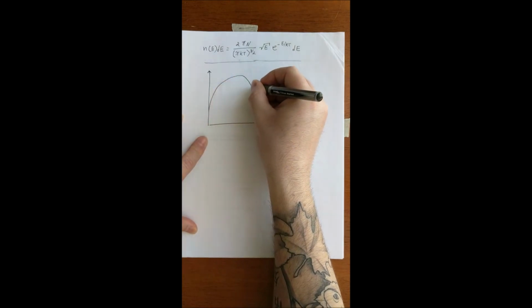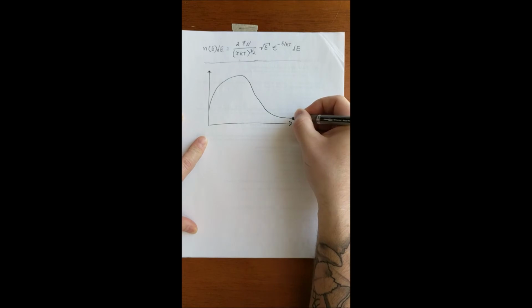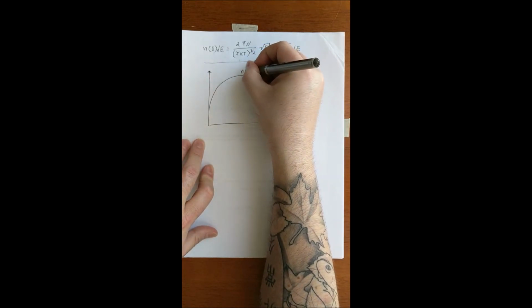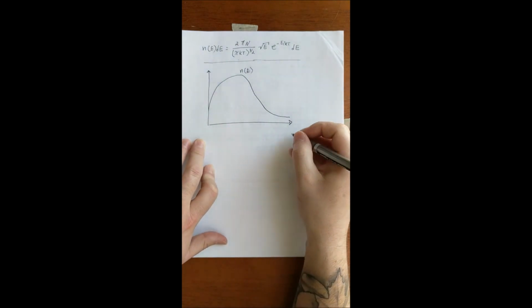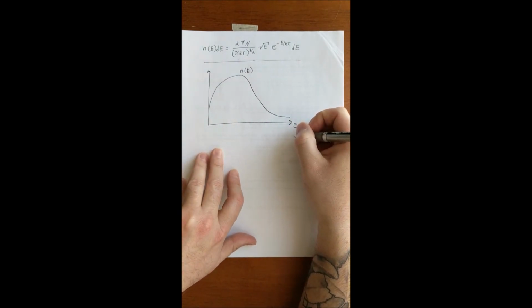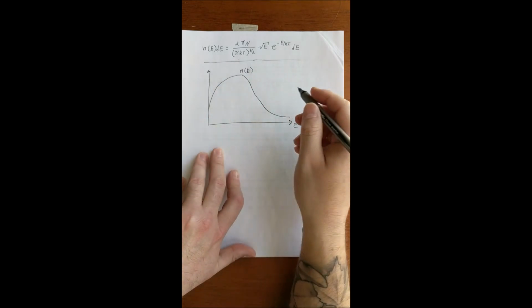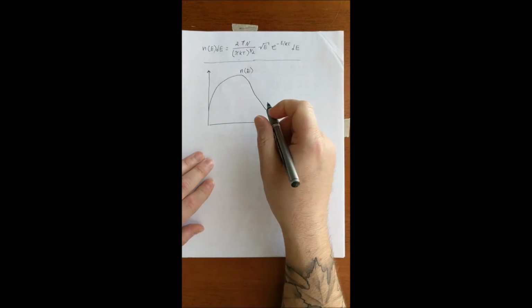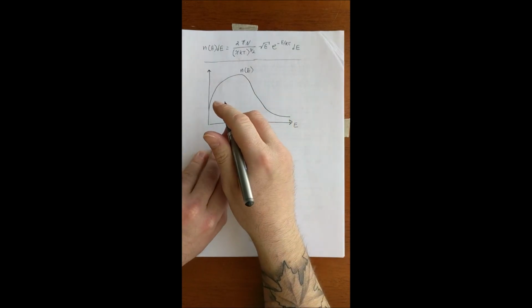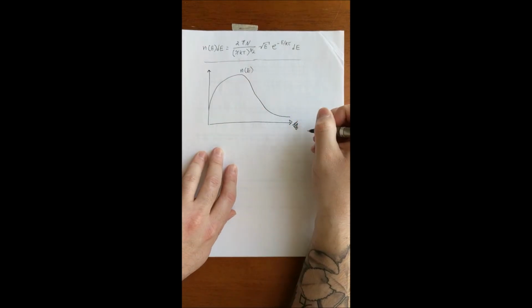Right, where this is the N of E curve, and this is energy, right? It isn't exactly how it looks because I'm bad at drawing, but more or less. Okay. No, this isn't. Yeah, this is energy. This is number of particles, of course. Okay.